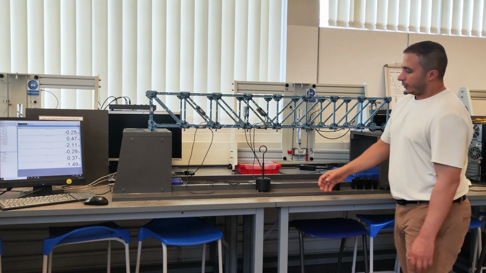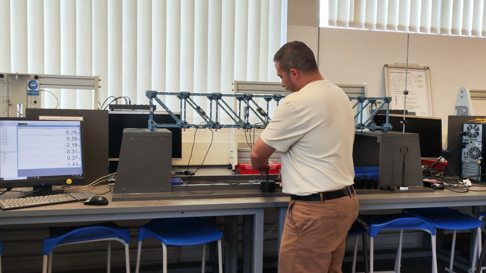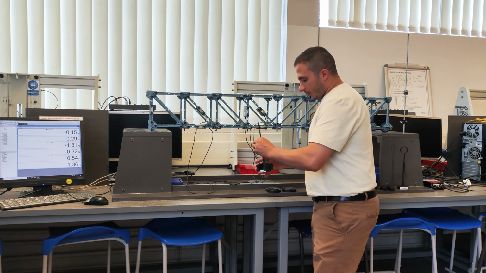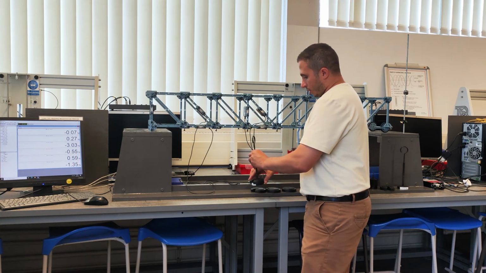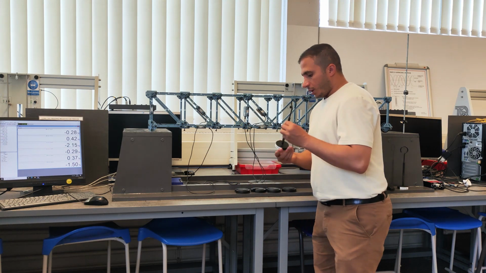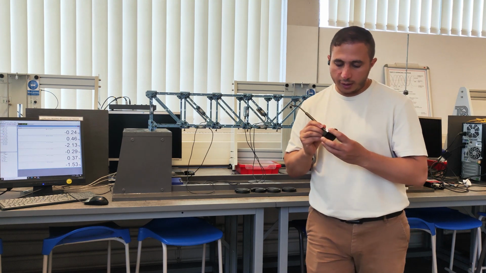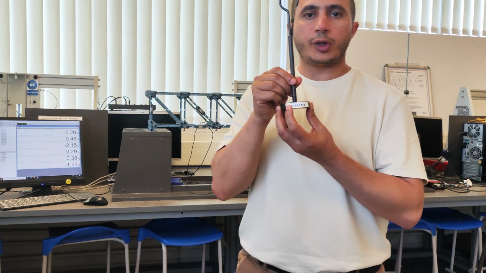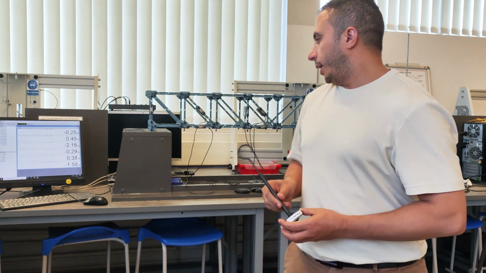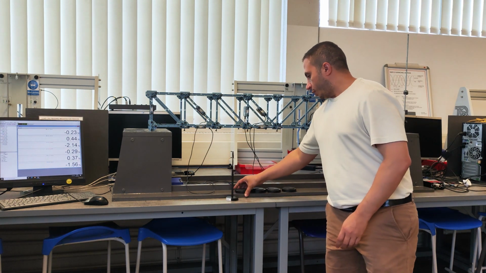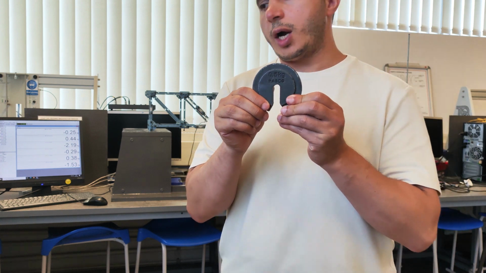All of these points, we will pick specific points to apply the load at. The load is made out of a hanger. This hanger weighs 0.44 kilogram, and each of those pieces weighs 0.5 kilogram.